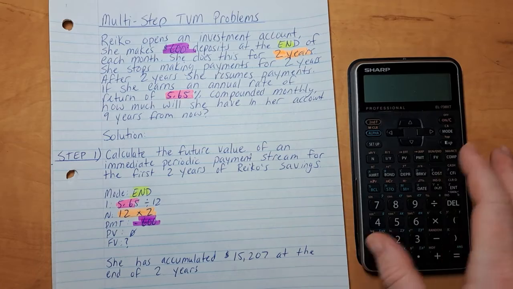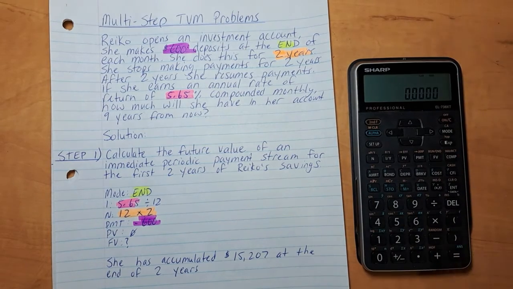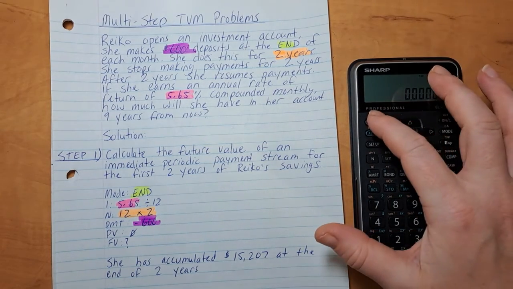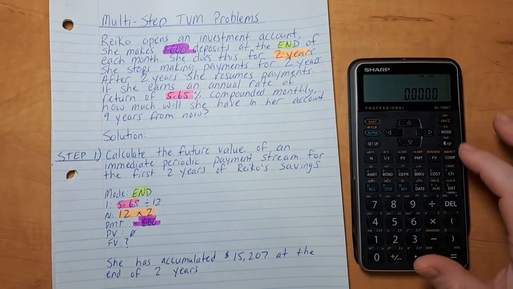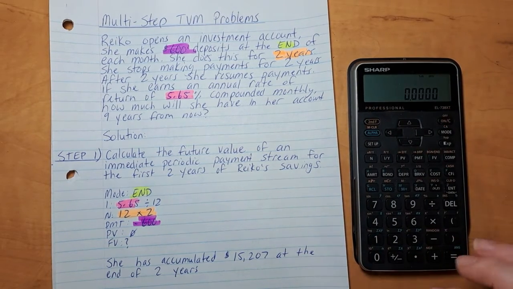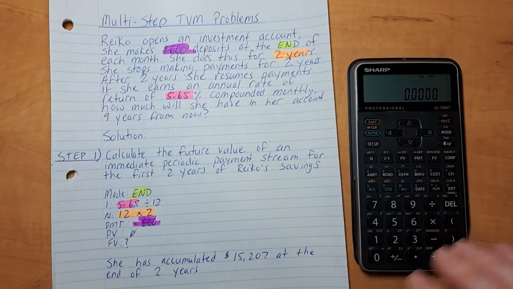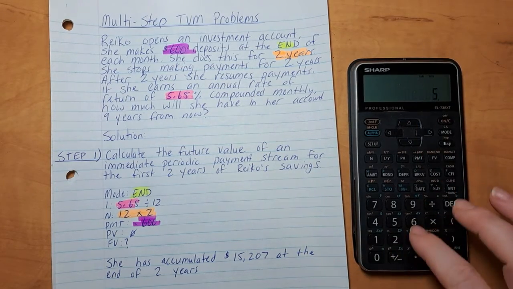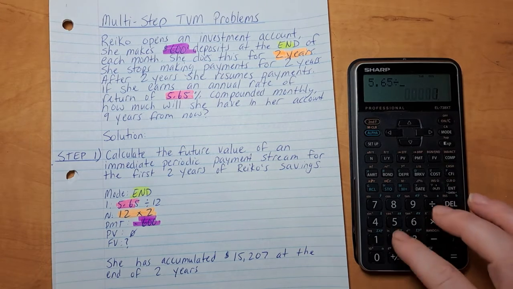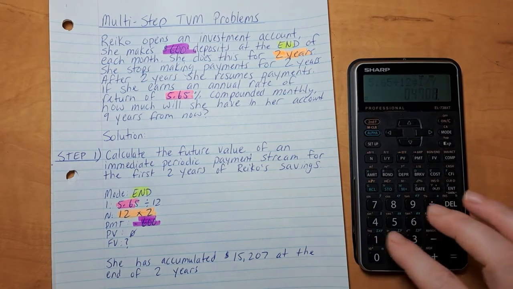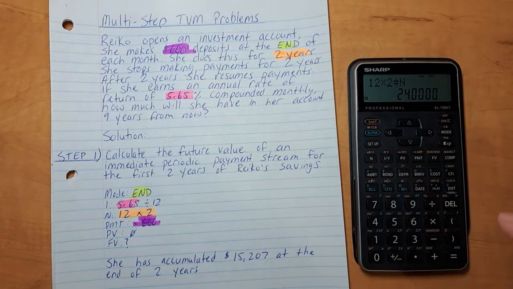So let's get to it. We're going to clear the calculator. First things first, second function alpha 0, 0, and press on a bunch of times. Okay, so we have the mode is end. So we have 5.65 divided by 12 interest. 12 times 2 is the periods.